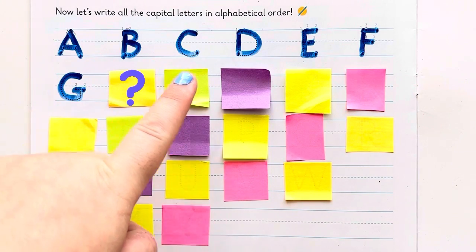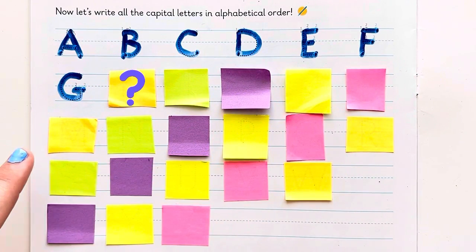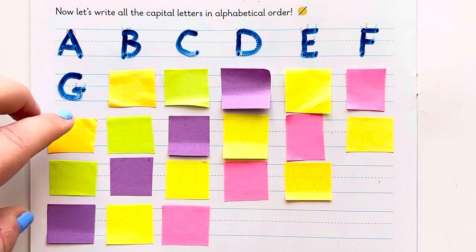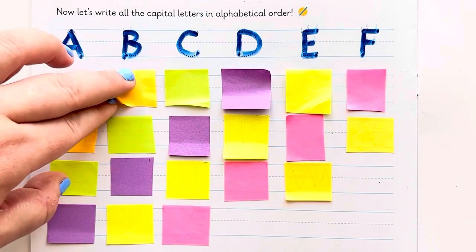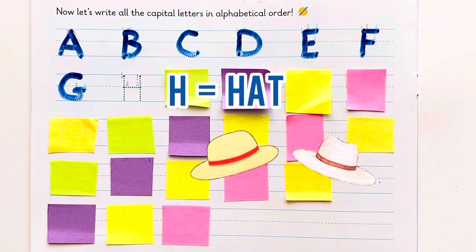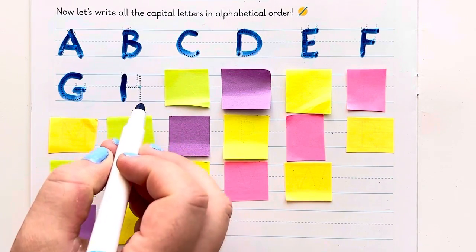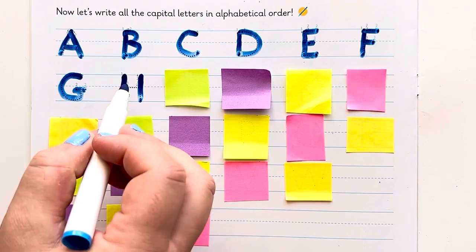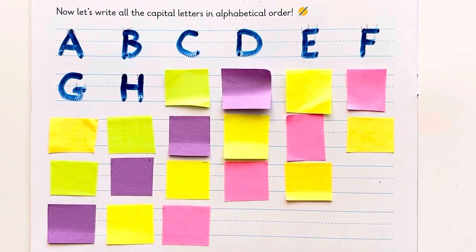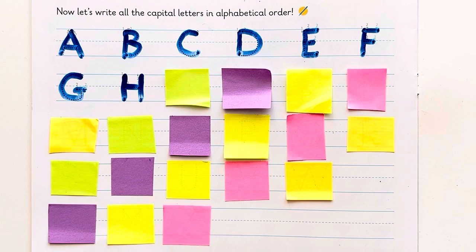A, B, C, D, E, F, G, H. H, well done. H for hat. Straight line down, pen off, another straight line down, and then a straight line in the middle. Well done. After H, which letter is next?